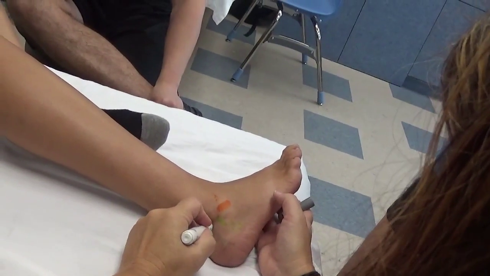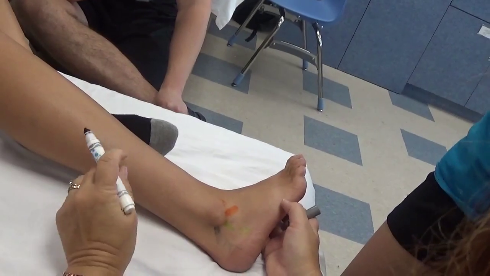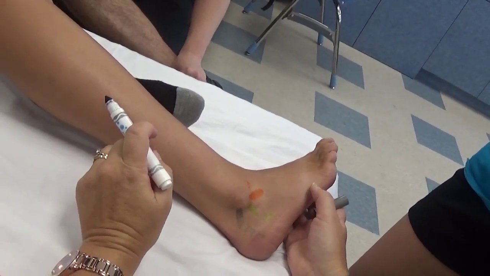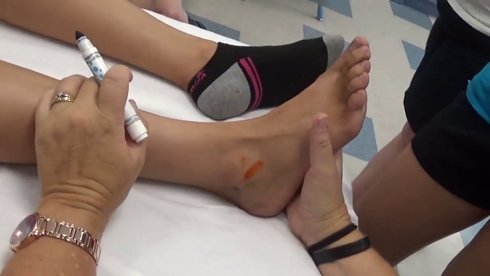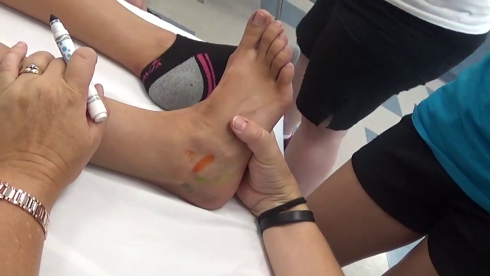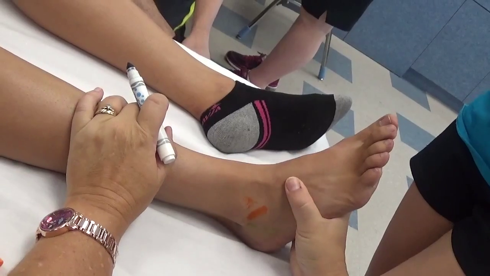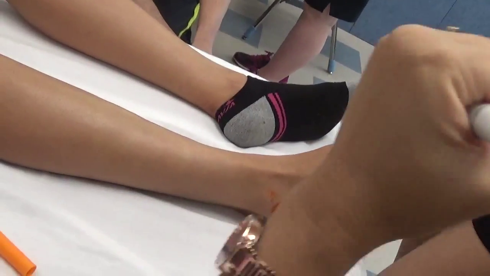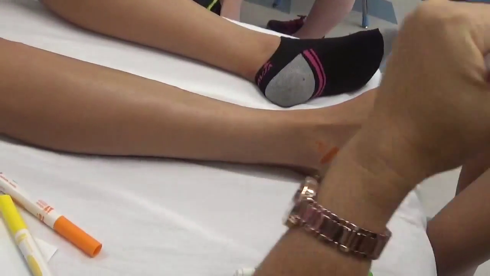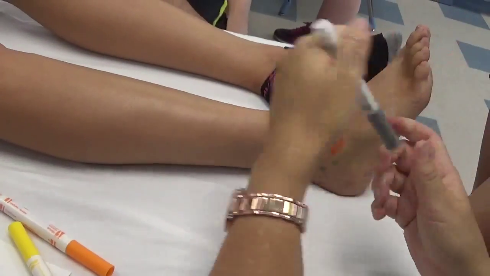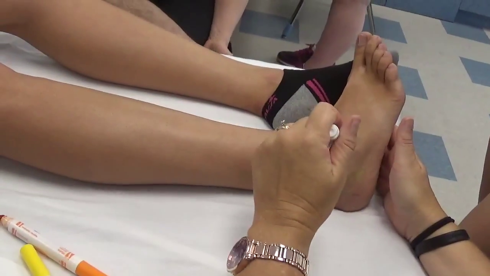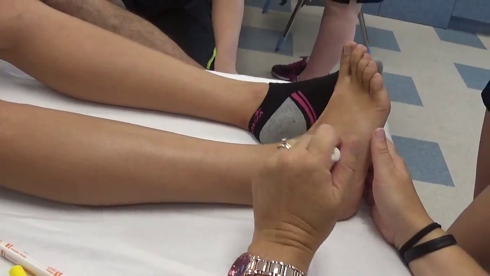Posterior talofibular ligament. Their jobs are to prevent or to limit inversion and anterior and posterior translation of the talus on the tibia. So if you're prone to ankle sprains, you have weak ligaments. You'd probably sprain this one or all three.